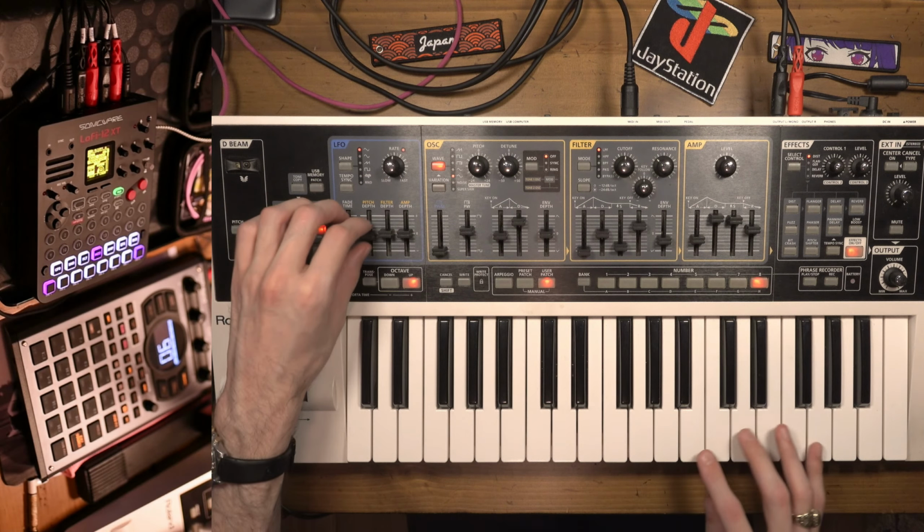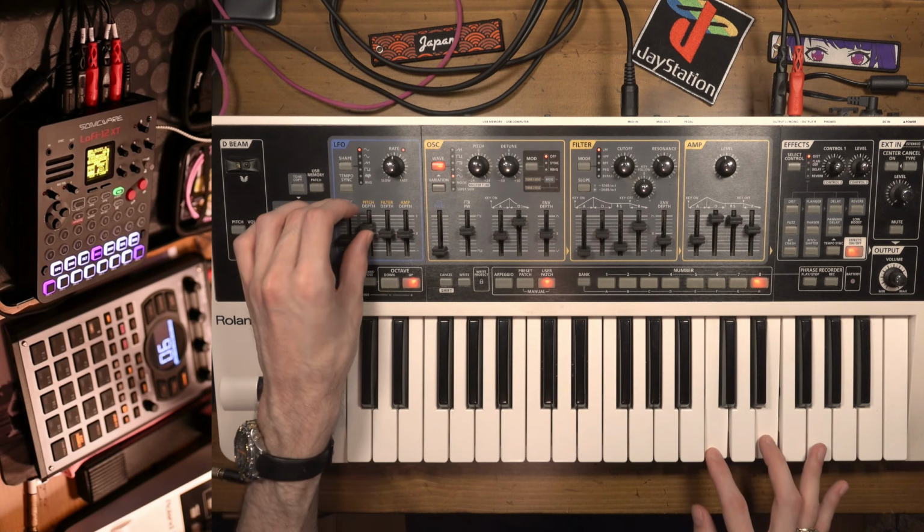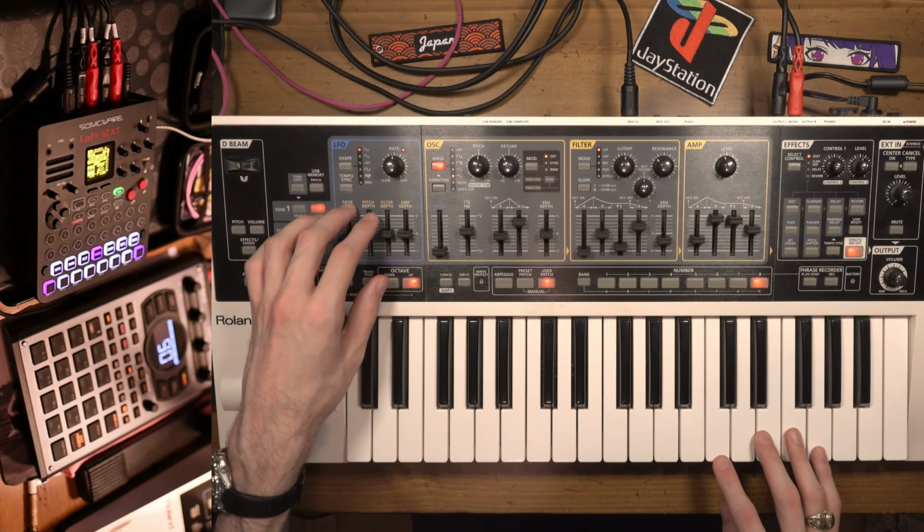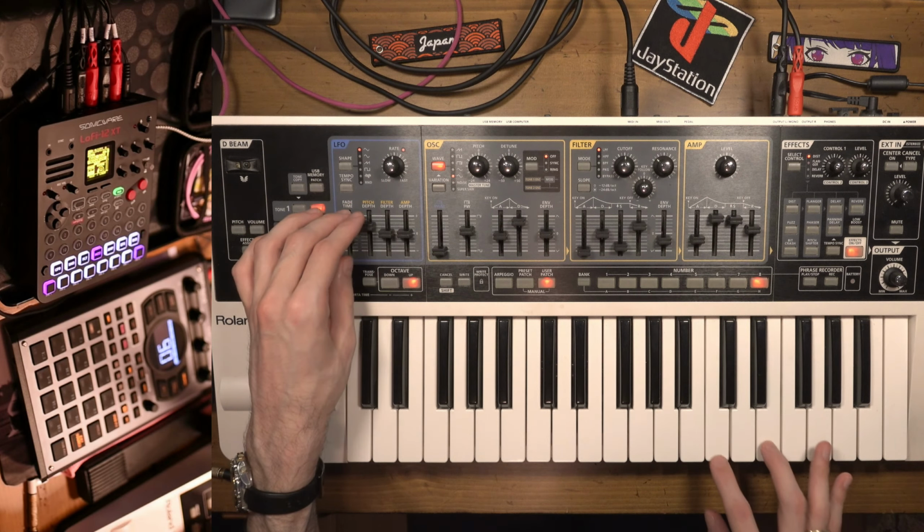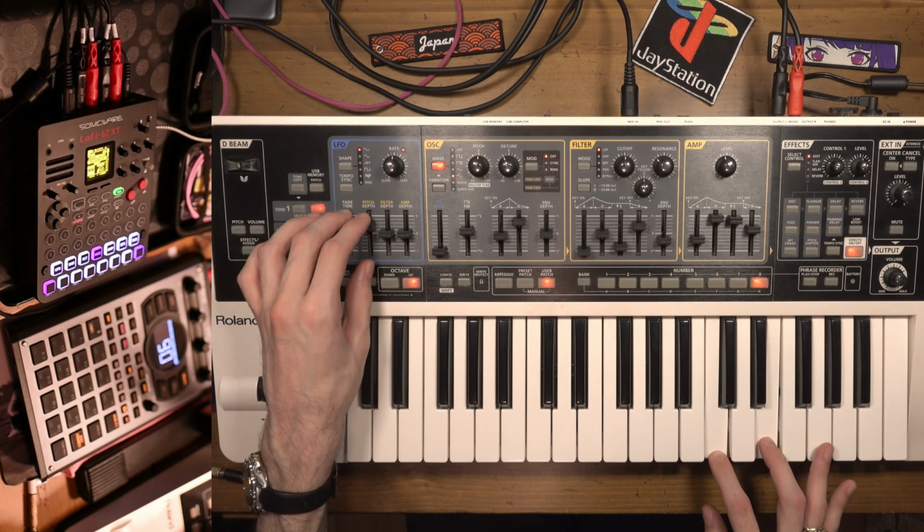I wonder what would happen if we modulated the pitch. Sounds like the aliens are coming for us. Scotty, beam him up. So ridiculous.